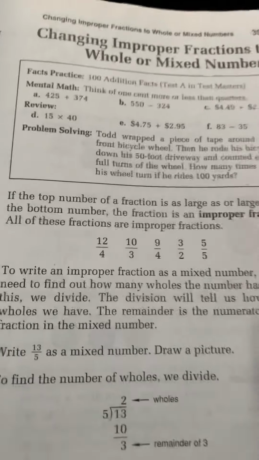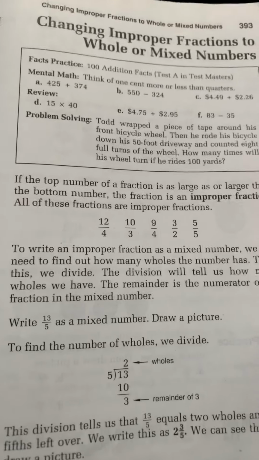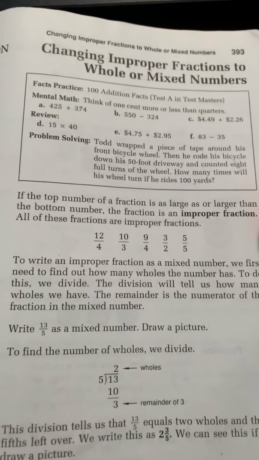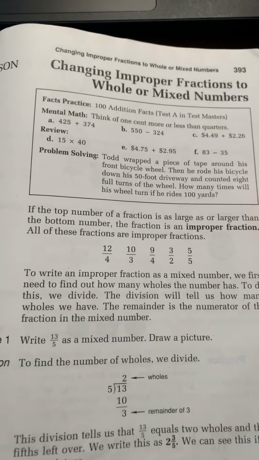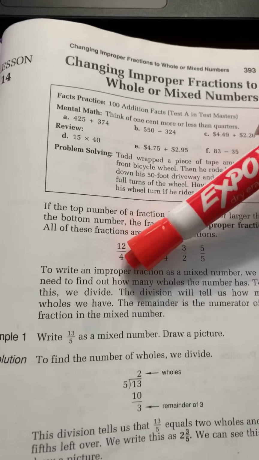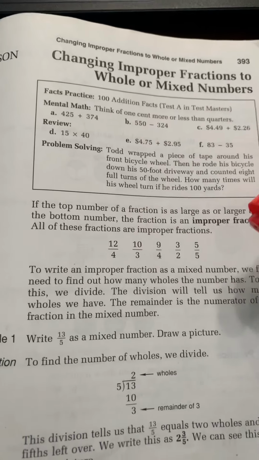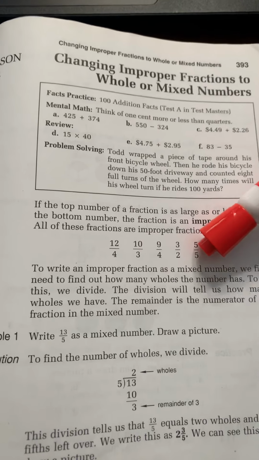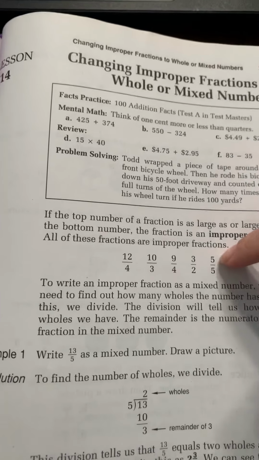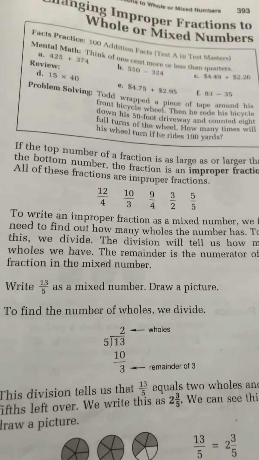And so it just explains to you what an improper fraction is. So let's just review that. If the top number, the numerator of a fraction, is as large or larger than the bottom number, the fraction is an improper fraction. All of these fractions are improper fractions. 12 is greater than 4, 10 is greater than 3, 9 is greater than 4, 3 is greater than 2, and 5 is equal to 5. And we know, we just talked about in the last lesson, 5/5 would be the same as 1 whole. So that's how you would make that one proper.